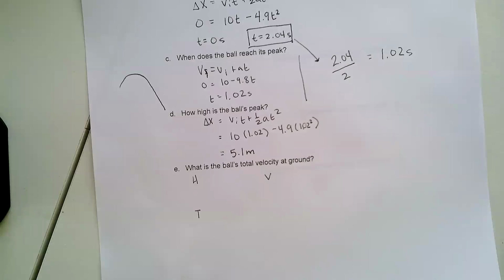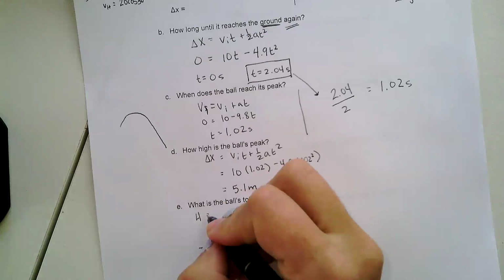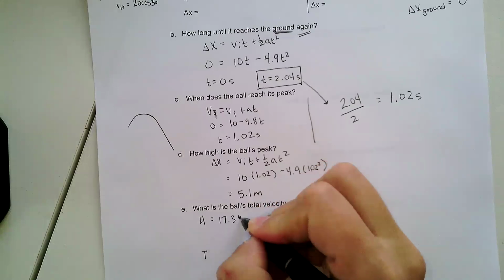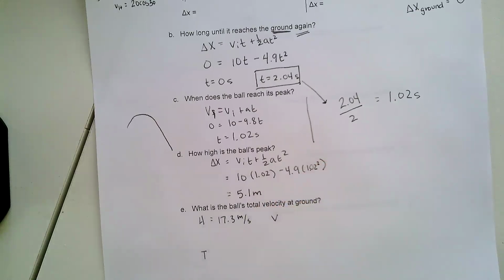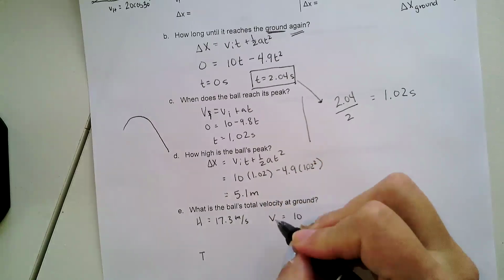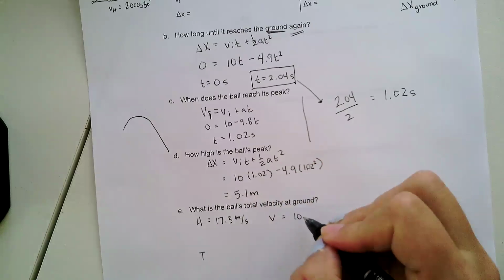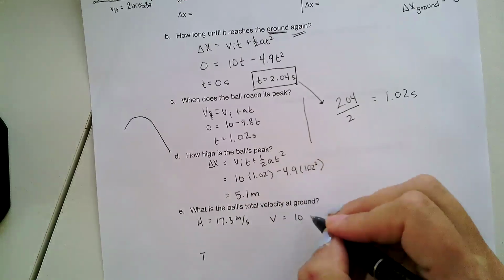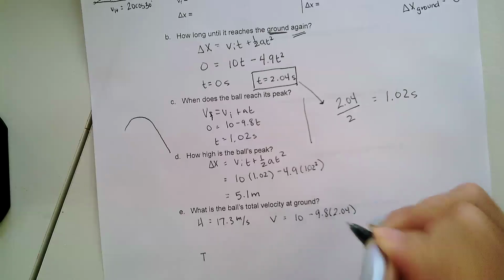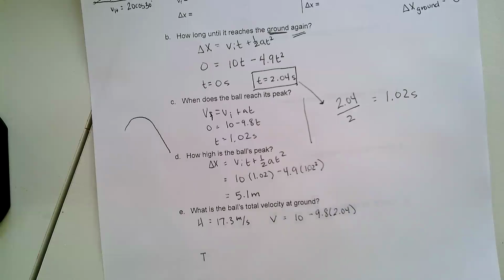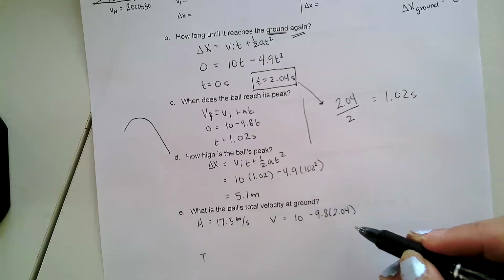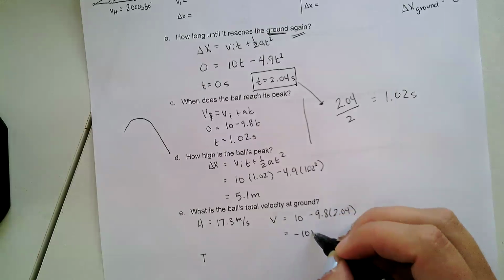Okay. Horizontal velocity, we've seen this before, but it never changes because there's no acceleration. So I don't really even need to do that calculation. I can just say it's the same. Vertical velocity, I do need to do. So the final velocity is going to equal initial velocity plus at. Please remember to use your time for the ground here, not your time for the peak.